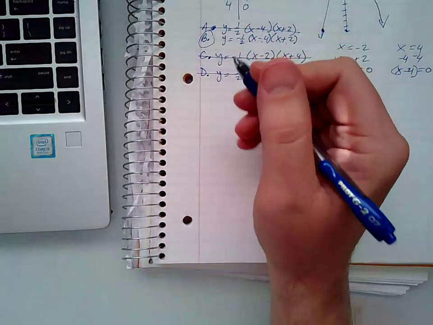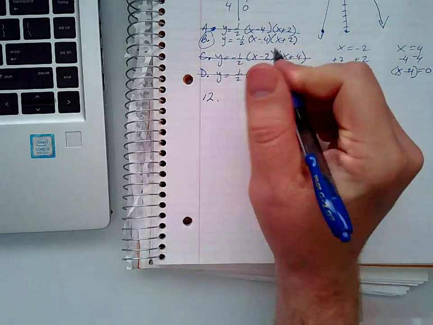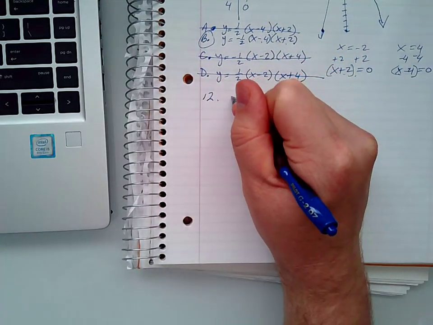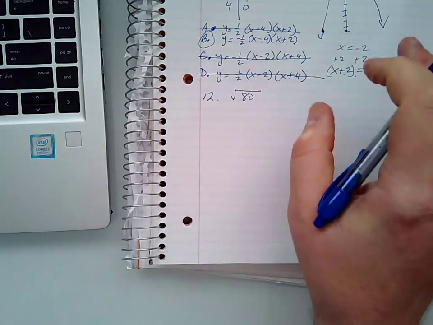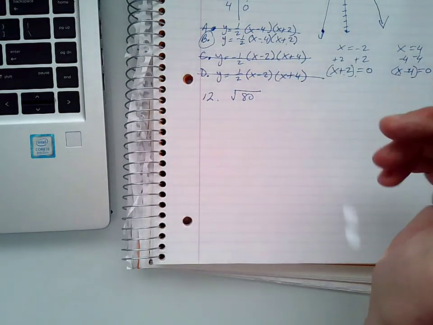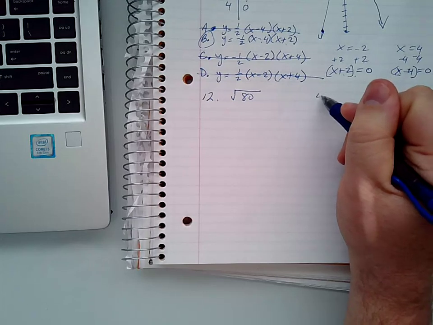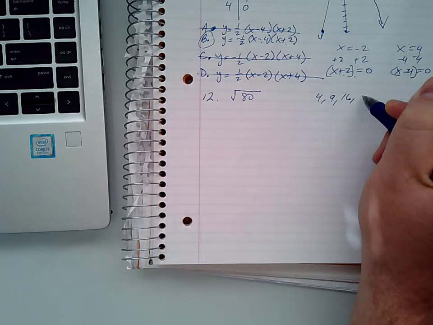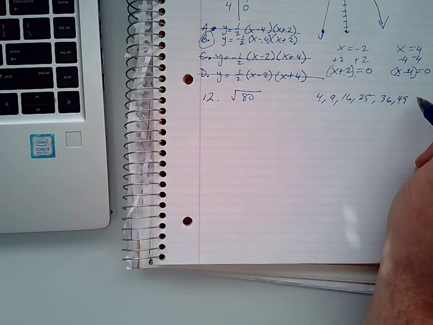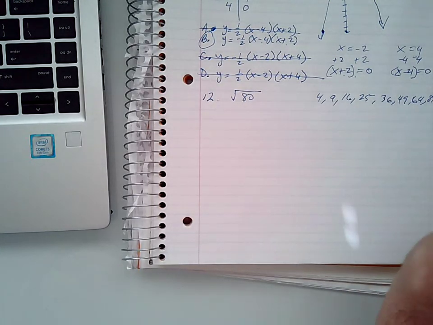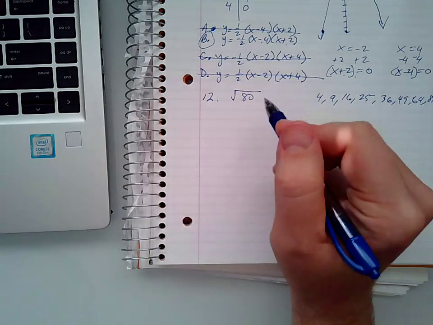Number 12 is going to do radical expressions. Radical expressions is just simplifying a radical, right? What perfect squares can I pull out of a radical to simplify it as much as I can? Once again, we're looking for 4, 9, 16, 25, 36, 49, on and on, 64, 81, and so on. What perfect squares can I pull out of this one?